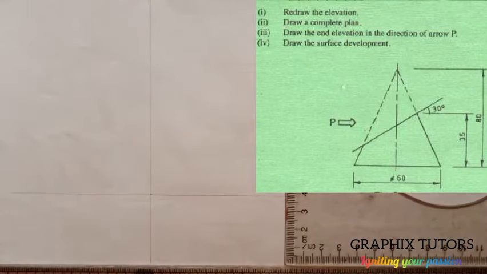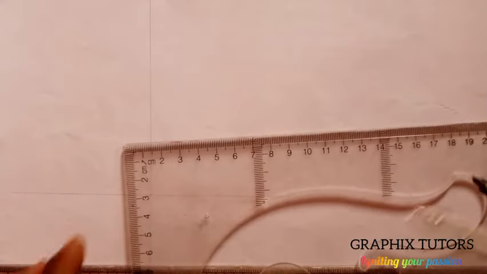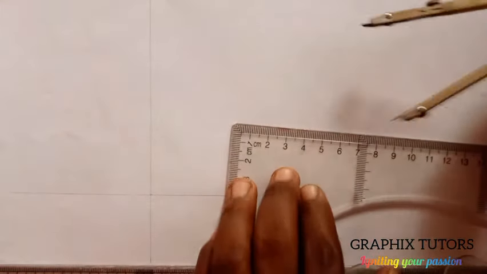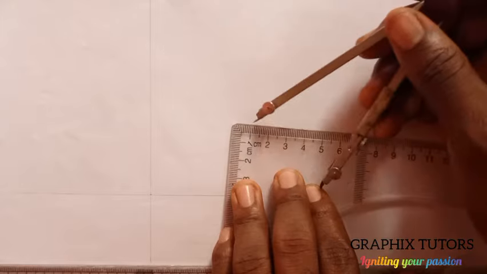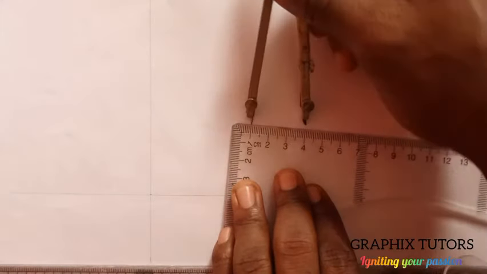From that point they meet, if you look at the arrow here, it's telling you diameter 60. So you just have to take the radius of that 60, which is 30. So I can use this. I will start from 1 here, right? And I'll stop at 30 here.